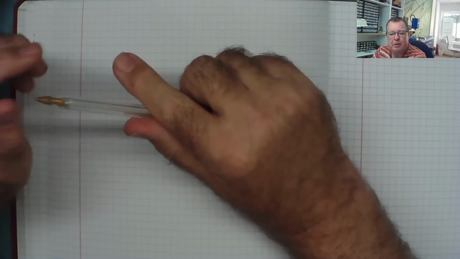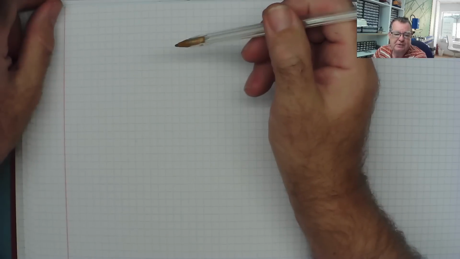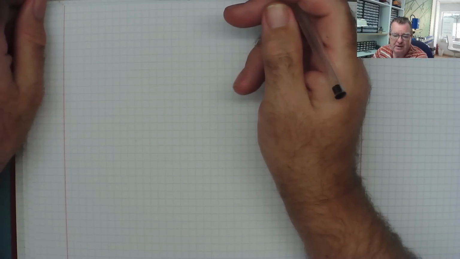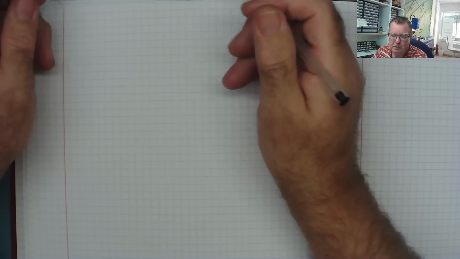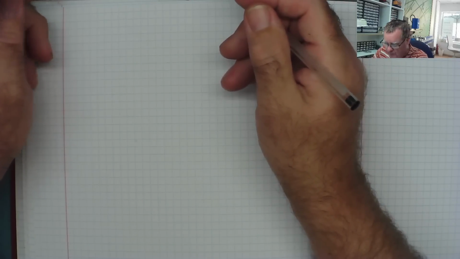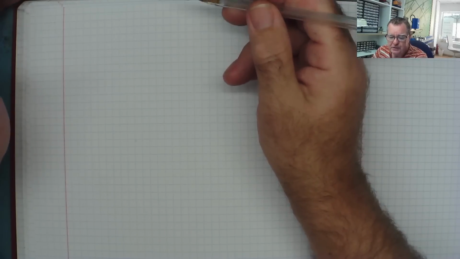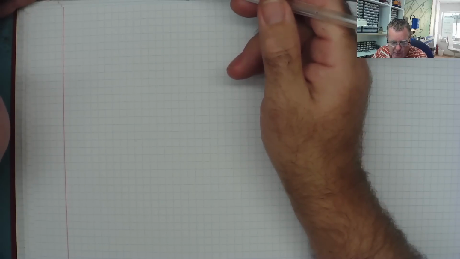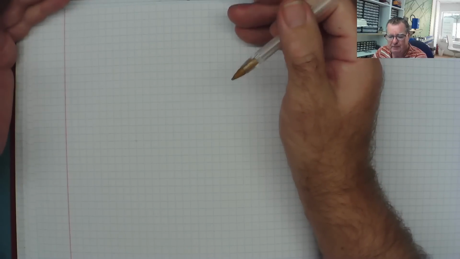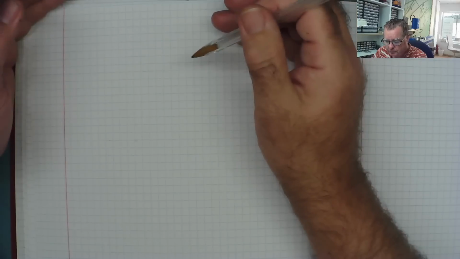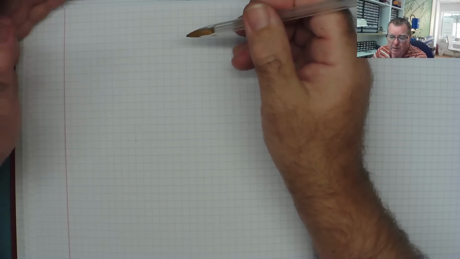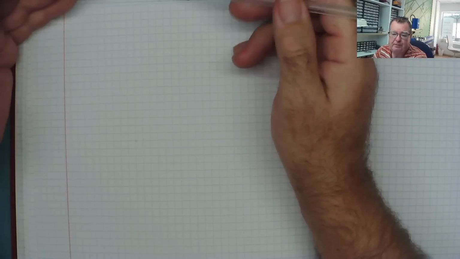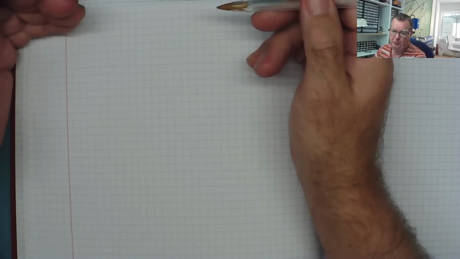A MOSFET, in fact, is a type of transistor, and MOSFET stands for metal oxide semiconductor field effect transistor, which is a bit of a mouthful, so we'll call them MOSFETs. MOSFETs are quite analogous to transistors in some ways. With transistors you have two types, NPN and PNP. But with MOSFETs, although we have the equivalent of NPN and PNP, we actually have four types.